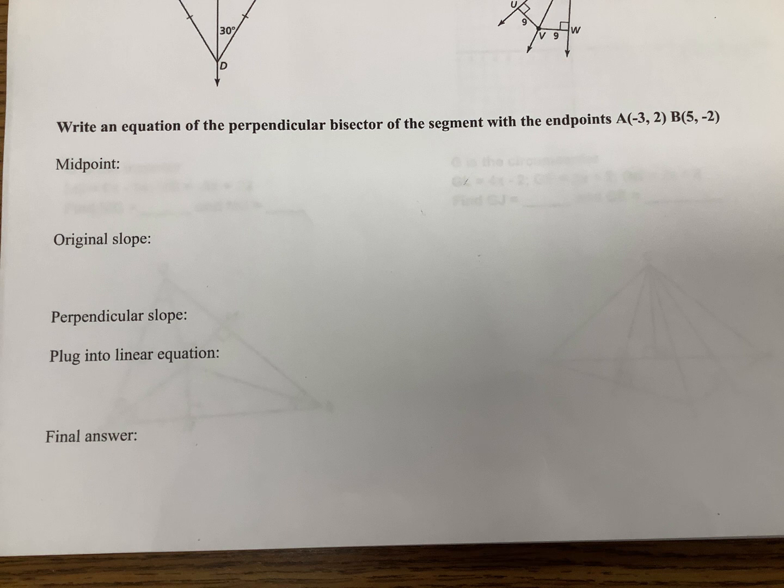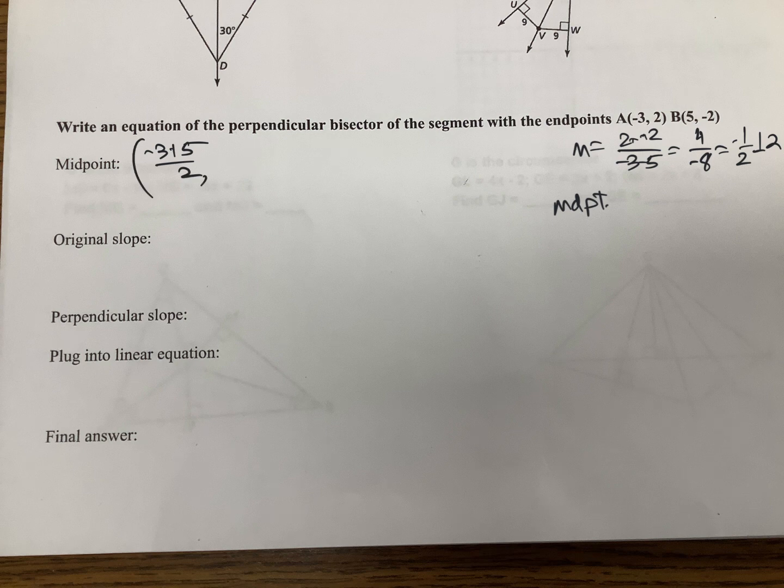Write an equation of the perpendicular bisector with the endpoints here. First of all, what do you need? You need the slope. The slope is 2 minus a negative 2 over negative 3 minus 5. That's 4 over negative 8, or negative 1/2. So the perpendicular slope is positive 2. Next we need the midpoint. The midpoint is negative 3 plus 5 over 2 and 2 plus a negative 2 over 2.